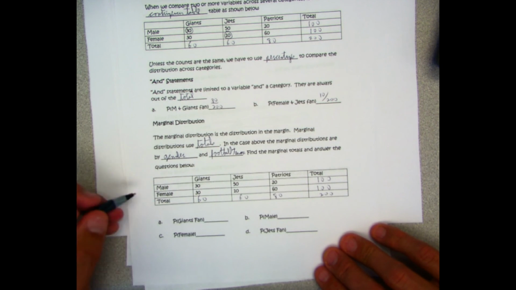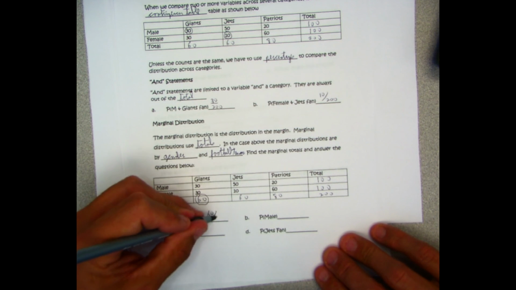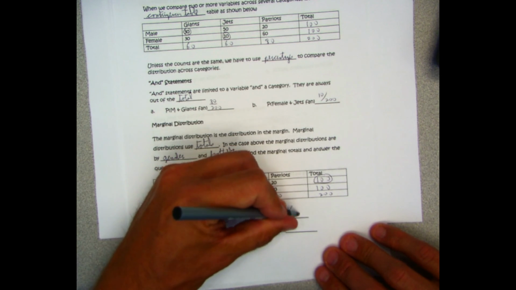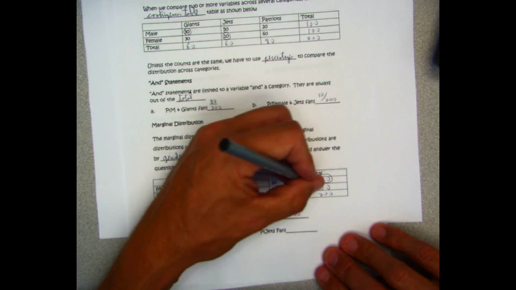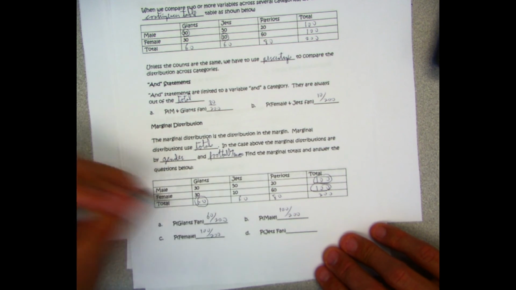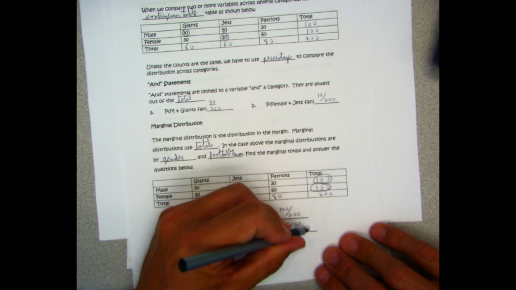So the probability of being a Giants fan, well, here's your Giants fans. That's 60 out of 200. Probability of being male, well, there's 100 males, 100 out of 200. Probability of being female, there's your females, 100 out of 200. Probability of being a Jets fan, 60 out of 200.